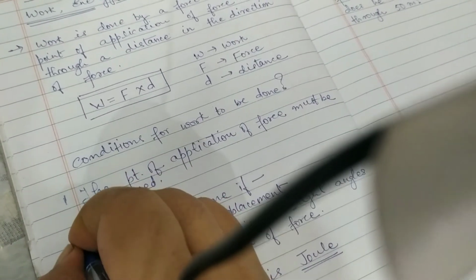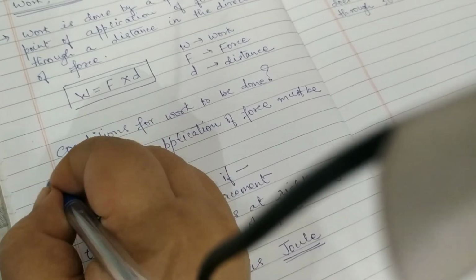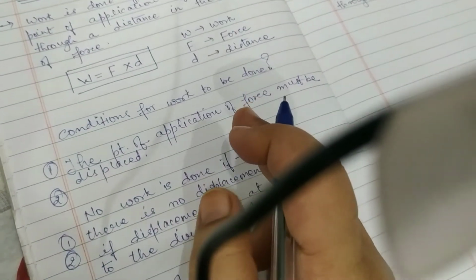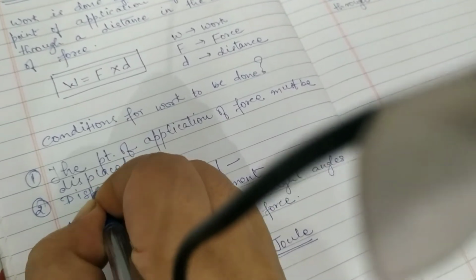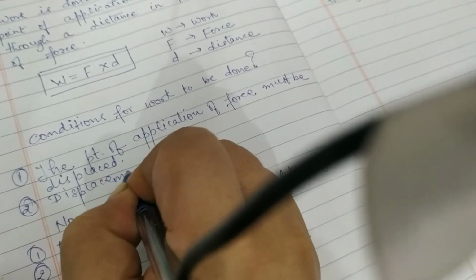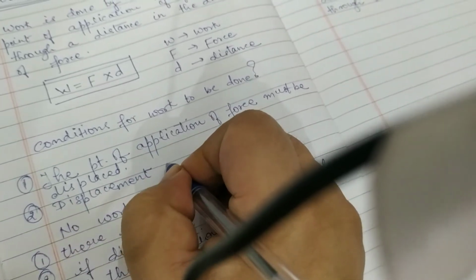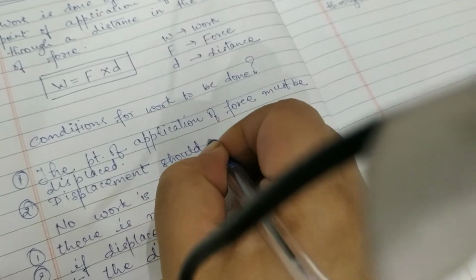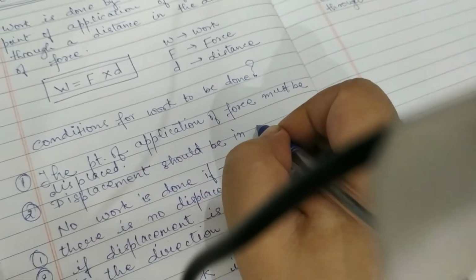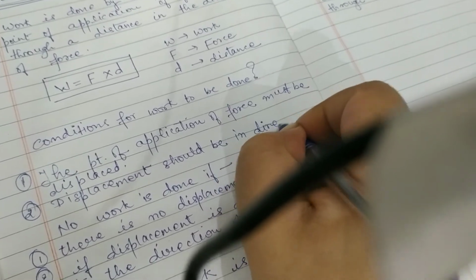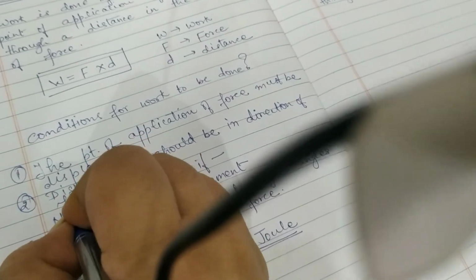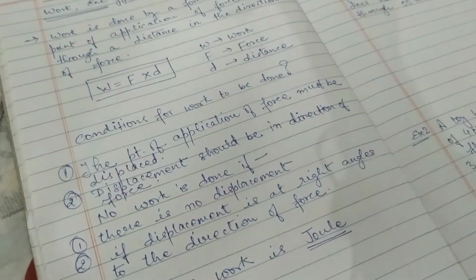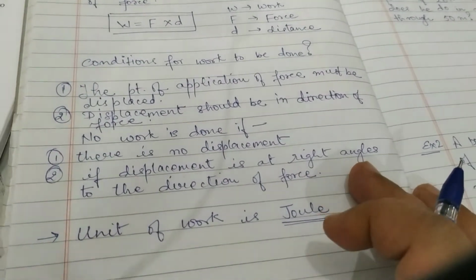And second thing, the displacement should be in the direction of the force, right? So these are the two conditions for work to be done.